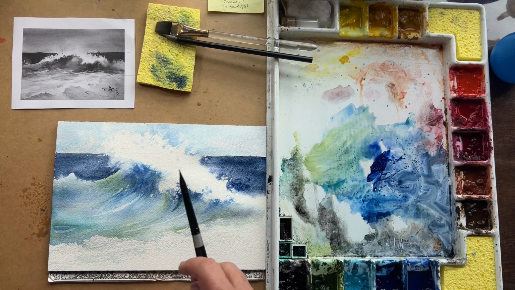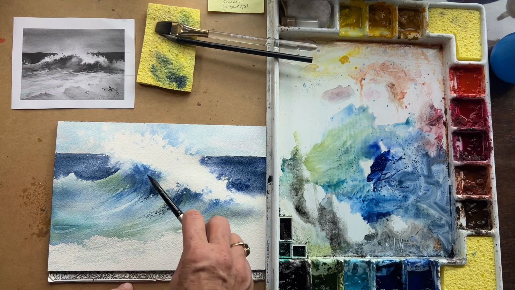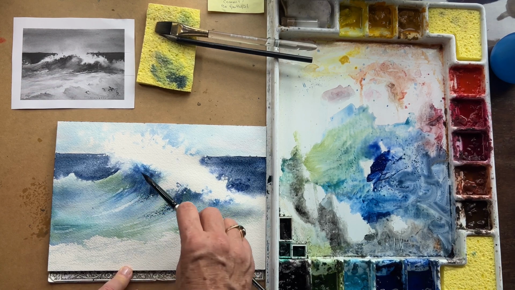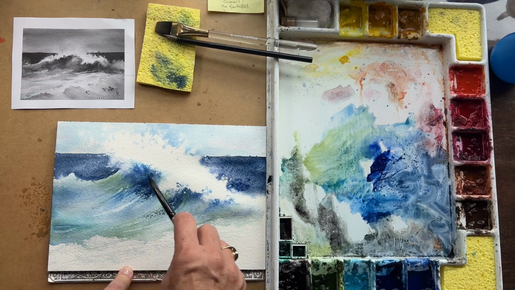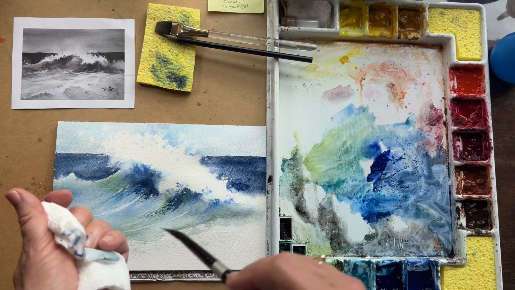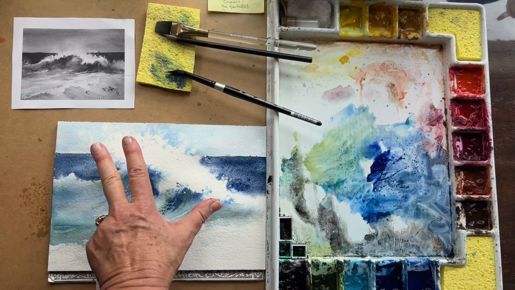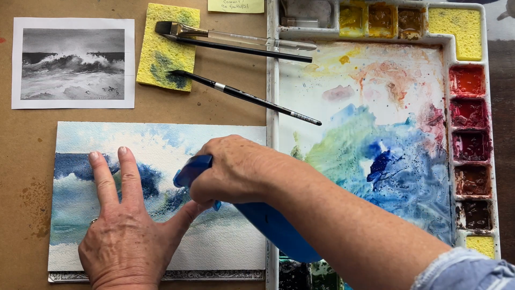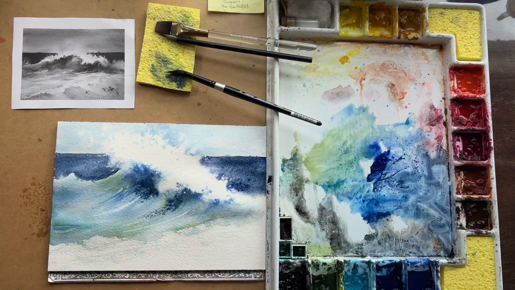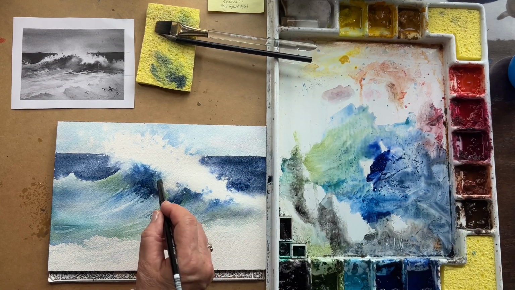Once you get used to playing with the paint, you can get used to what it wants to do. It's like playing with a child and you realize they start having a certain pattern to their play. The paint does too. And it takes us quite a while to learn and anticipate what that paint is going to do.